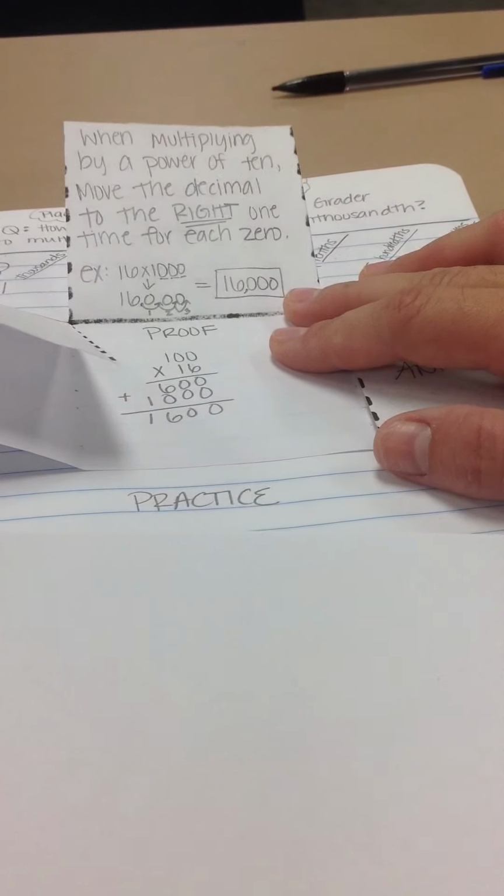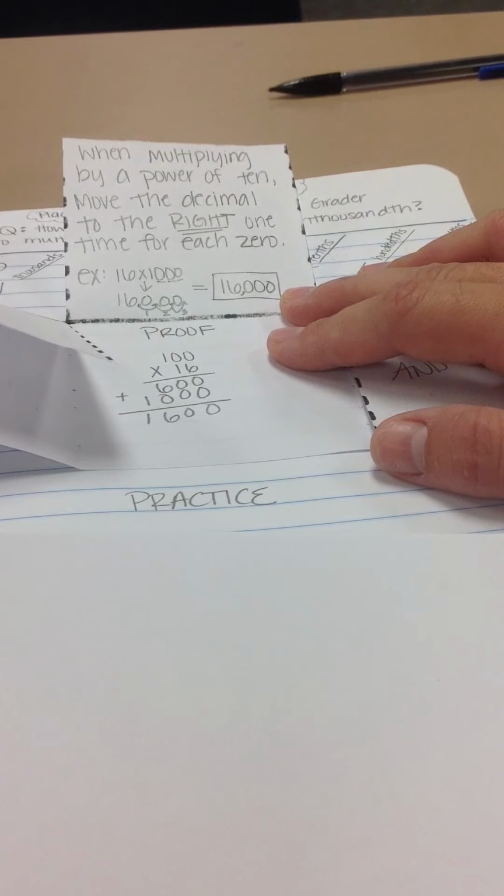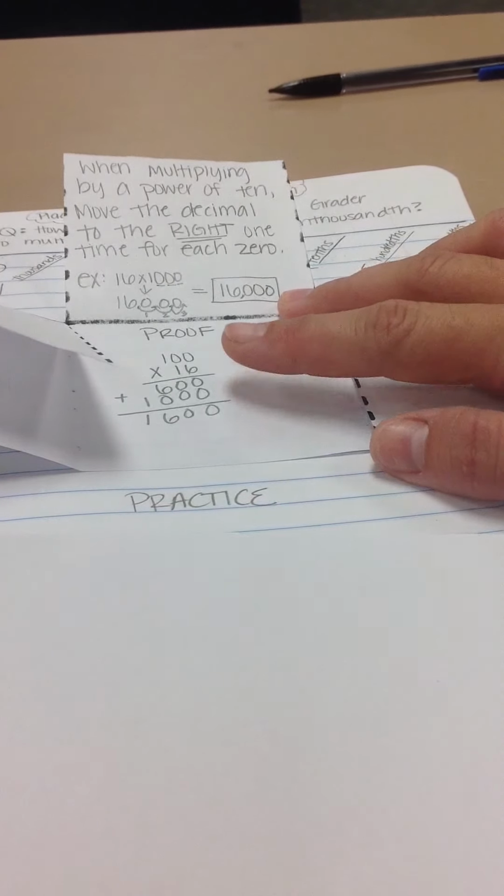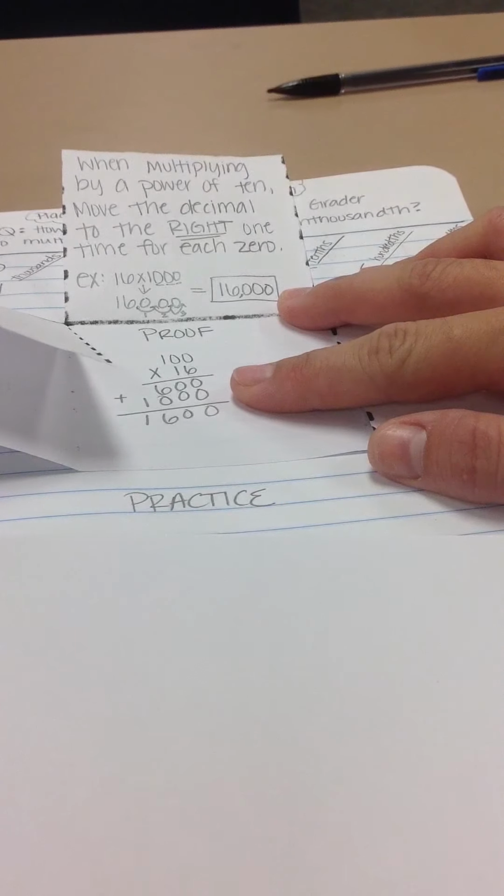Go ahead and copy down the title, Multiplication Trick and Proof. Okay, what is our multiplication trick? Only writing in this middle section. When you are multiplying by a power of 10, you don't actually have to multiply it out like is happening down here on the bottom.